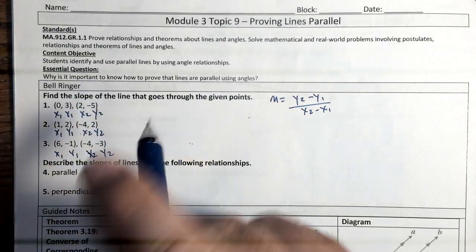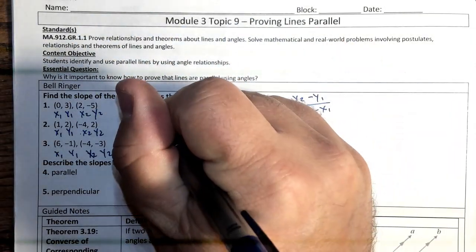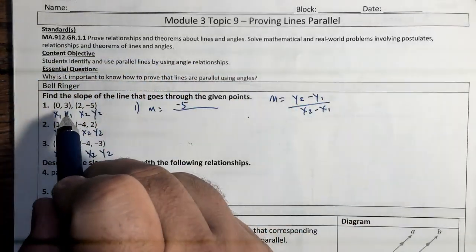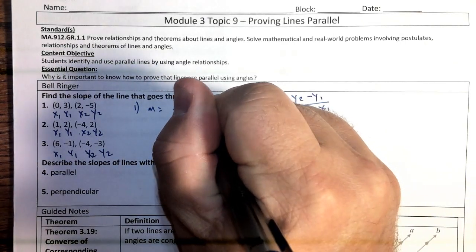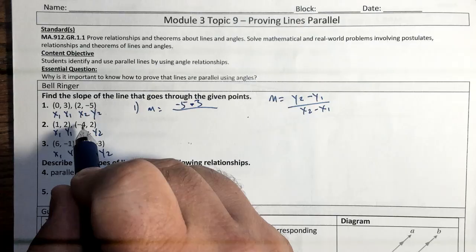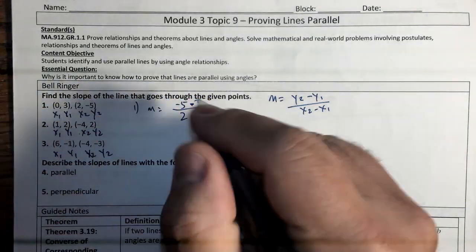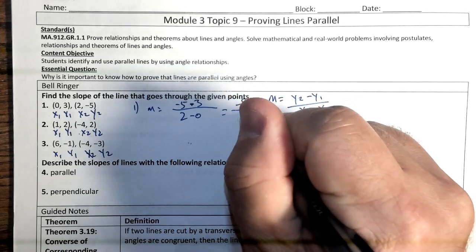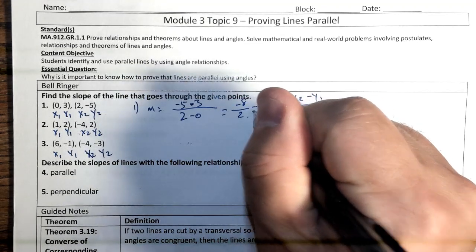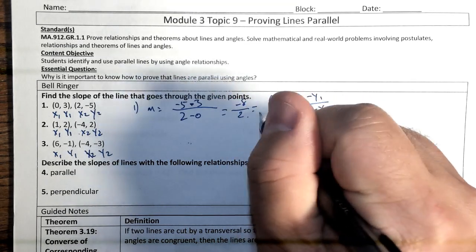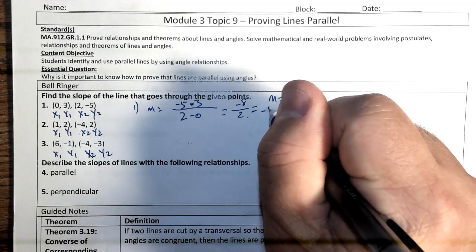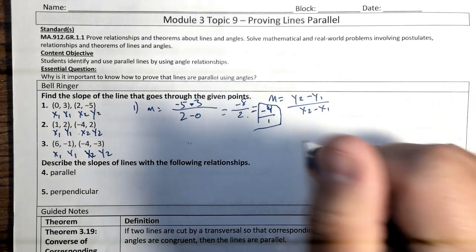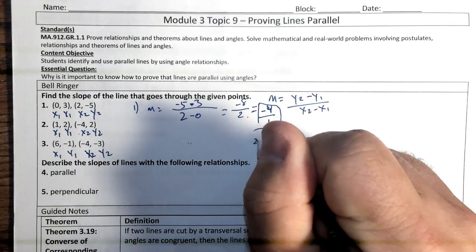So I'll start number 1 right here. M equals, so y sub 2 is negative 5. Y sub 1 is, we're going to say minus 3. All right, for our x's, it's 2 minus 0. So negative 5 minus 3 makes negative 8. 2 minus 0 is 2. So number 1, this is negative 8 over 2. It's going to reduce down to negative 4 over 1. So that is our slope for the first one there. We'll go number 2 over here.